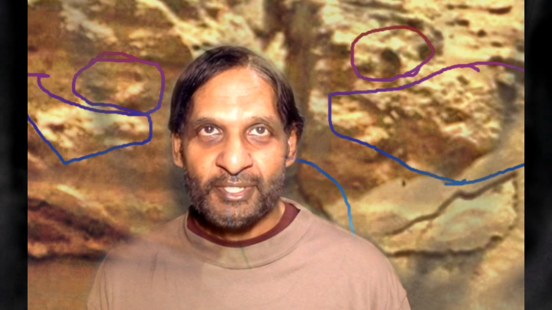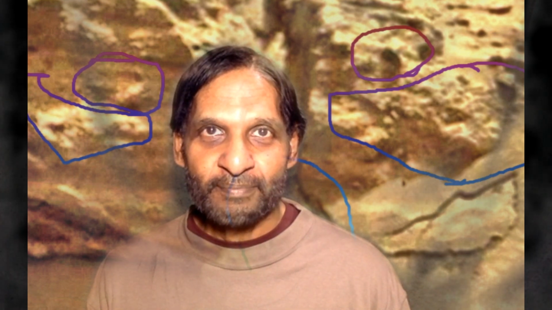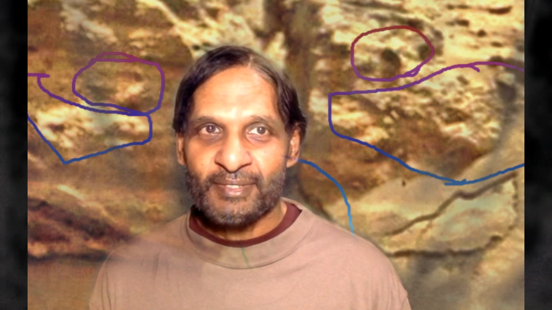And also, there are some areas that have structures that would indicate a civilization being present. So we'll get to that right now, and please enjoy.